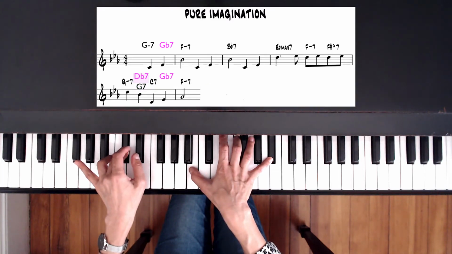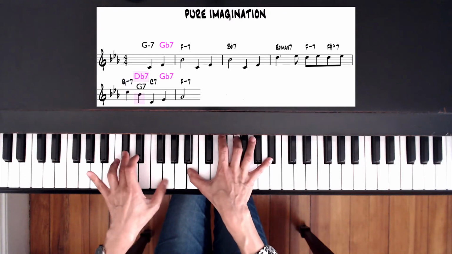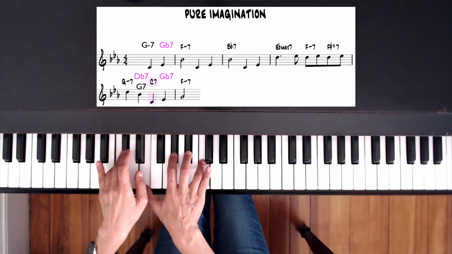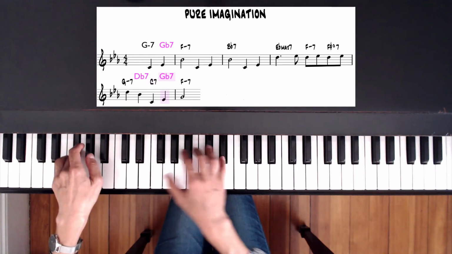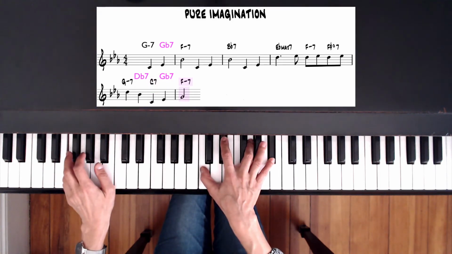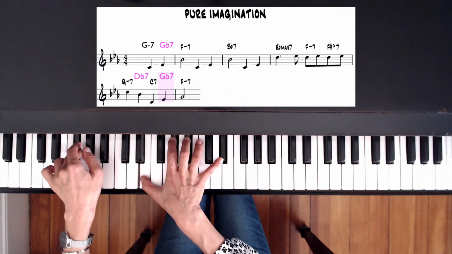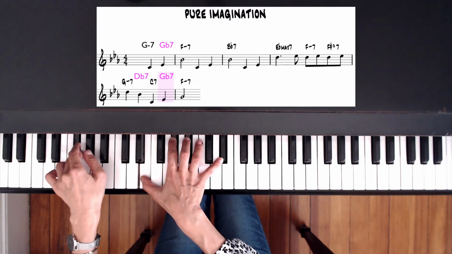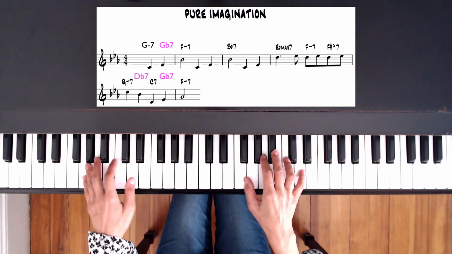That's what I did. Okay, so G minor 7, D flat 7, and then C7 and G flat 7 to F minor. This G flat 7, this is exactly the same idea as I did in the pickup measure. And I will show you how to harmonize.